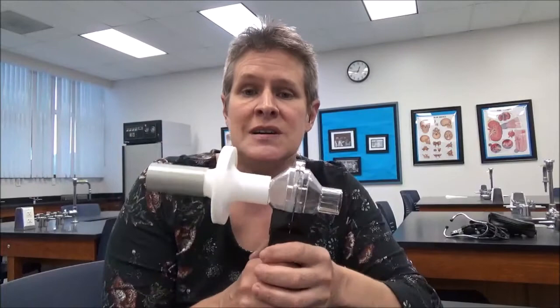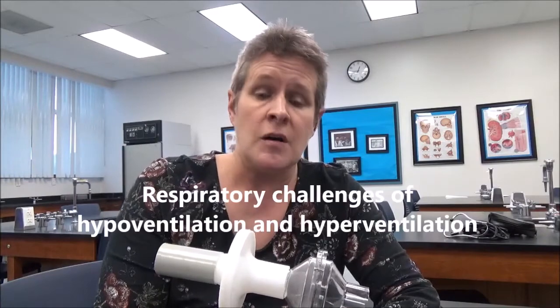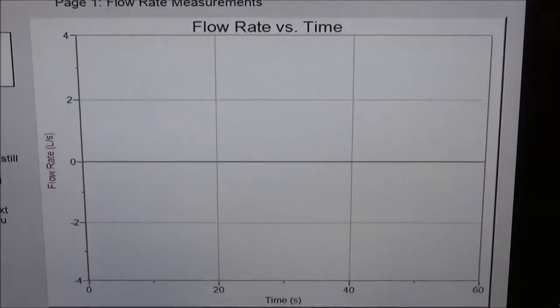So what we're going to do is take a normal spirometry reading and find out what lung volumes are, and then we're going to do a couple of respiratory challenges. So let's look at the computer. Okay, so we're going to start data collection.